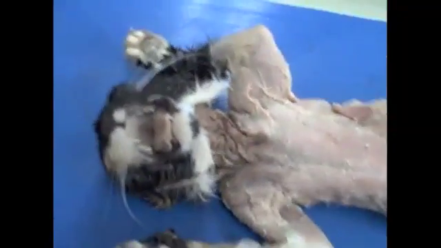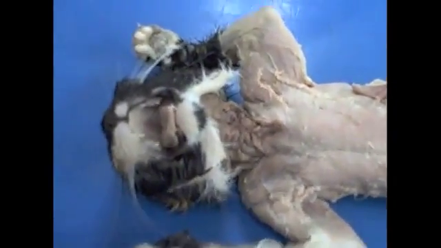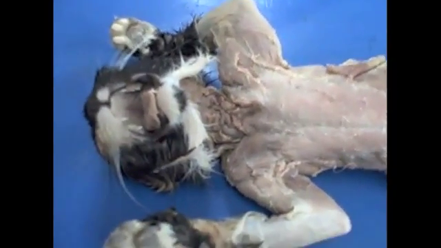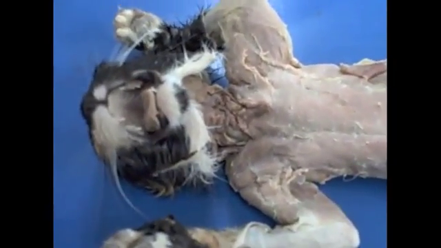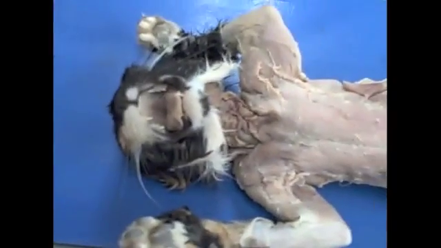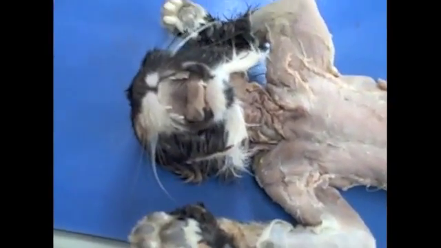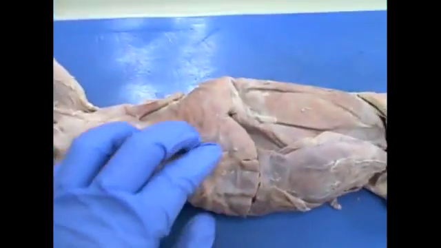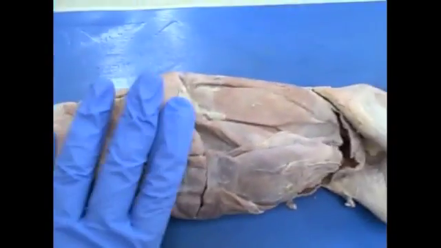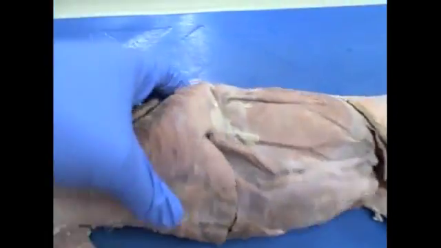This is our cat, Tiger, and we will be dissecting it and showing you the muscles and perhaps some of the organs. This is the anterior end, which is near the head, and then here's the posterior. And then we'll also be saying this is the ventral side, which is on its abdominal side, and then dorsal is on the back.